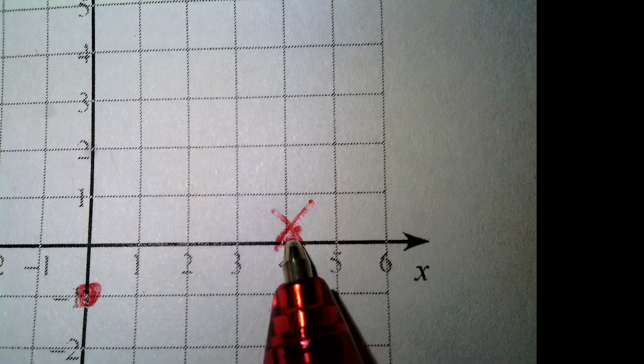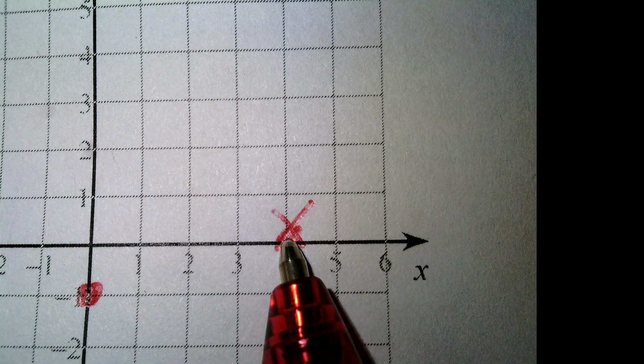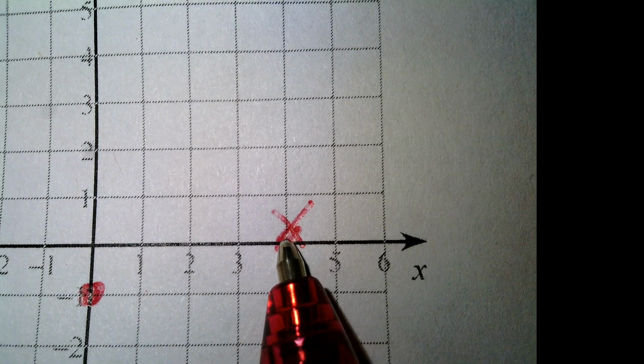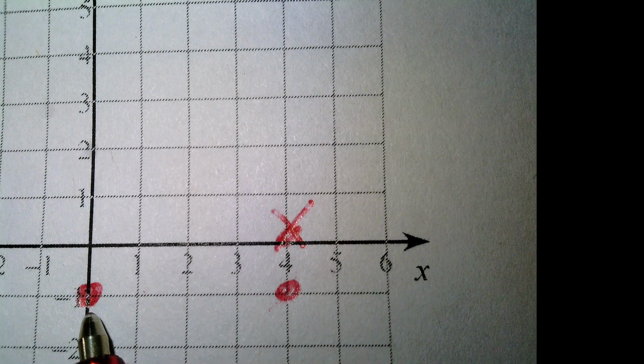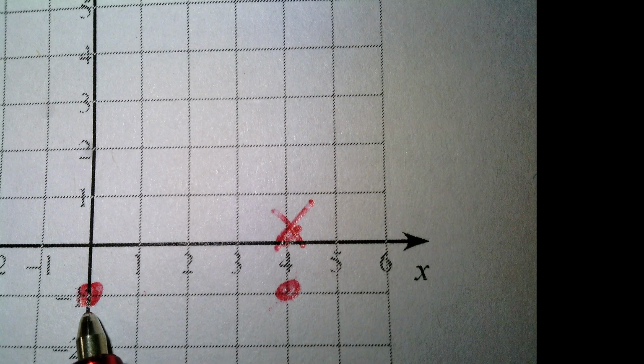You see you have a final point, where you stop, along with the starting point. Then you draw a line. So that's question number 1.